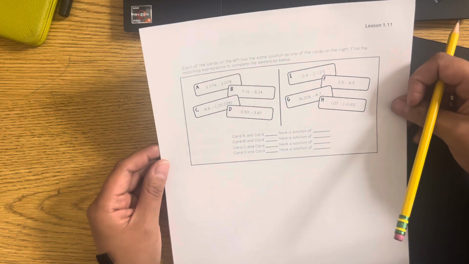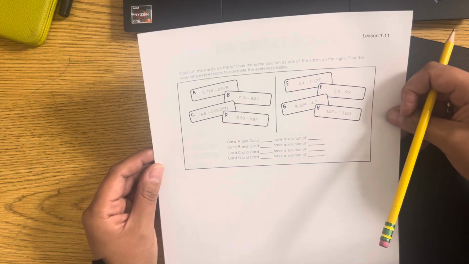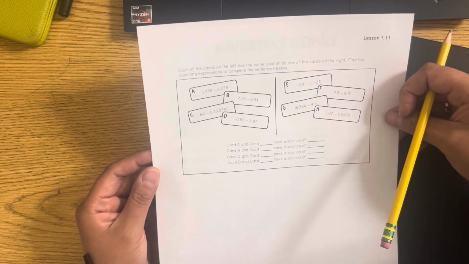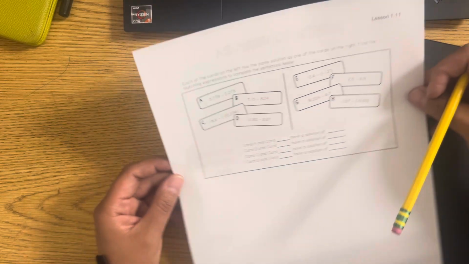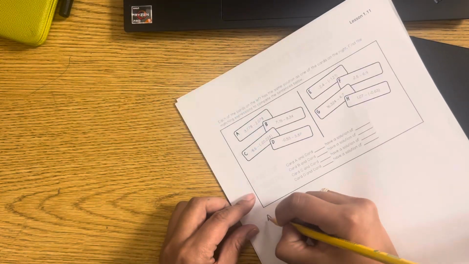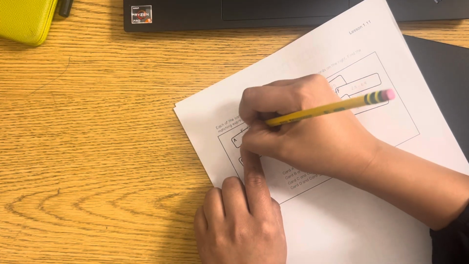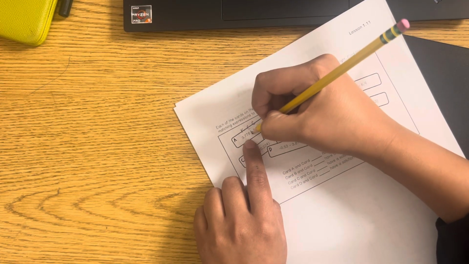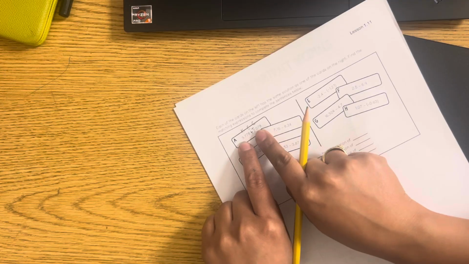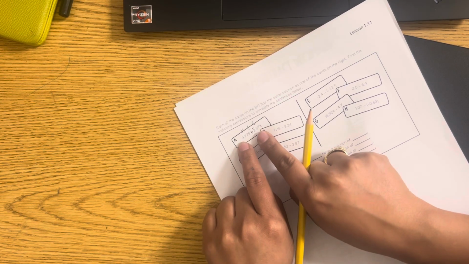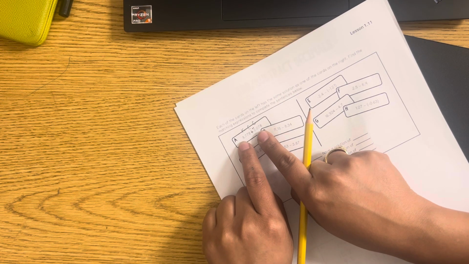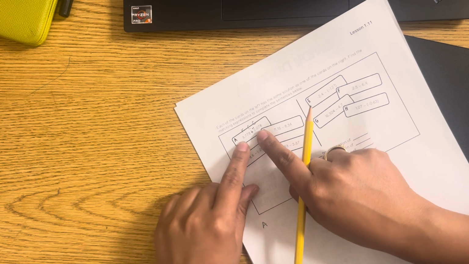Each of the cards on the left have the same solution as the ones on the right. So we're going to solve each one and then determine which ones are the same. So let's start with letter A. Letter A is subtraction. So I'm going to do K, C, C. Keep, change, change. Because of that, I've turned it into an addition problem, but now one's positive and one's negative. So I'm going to have to actually subtract.